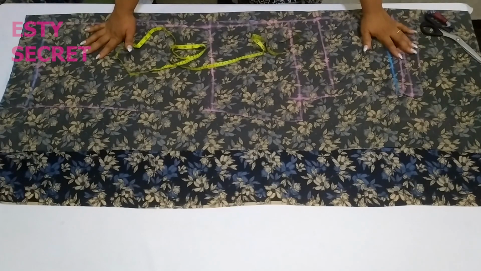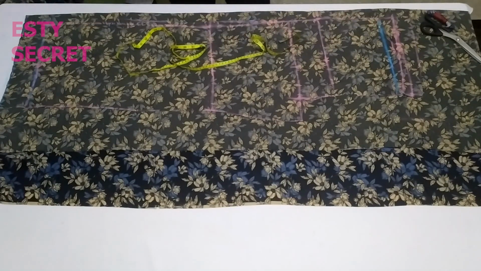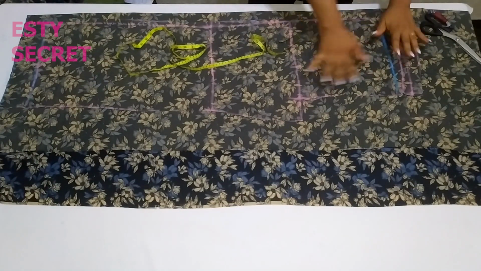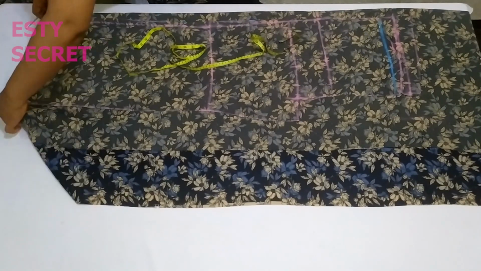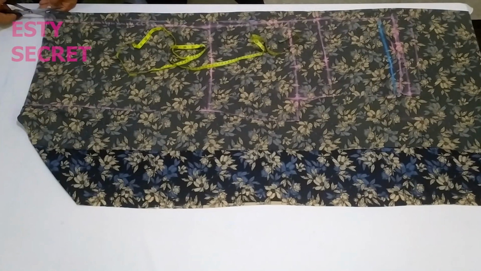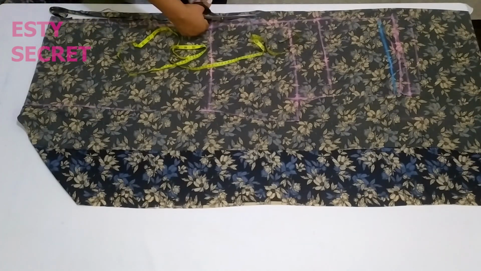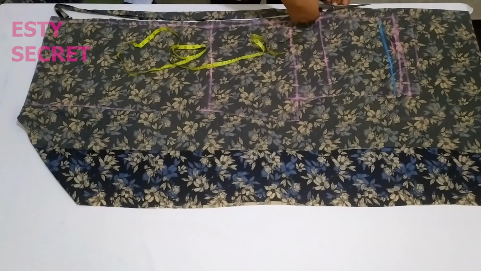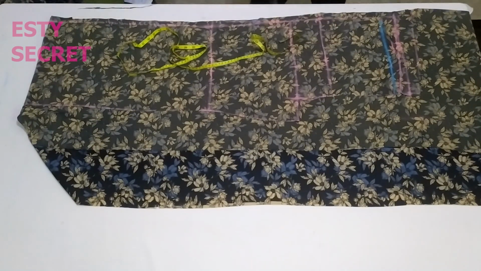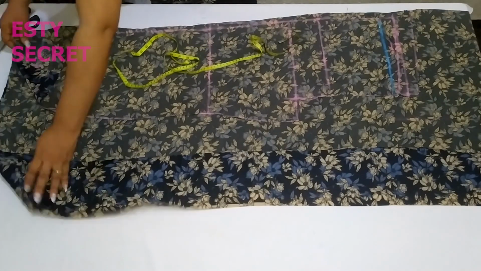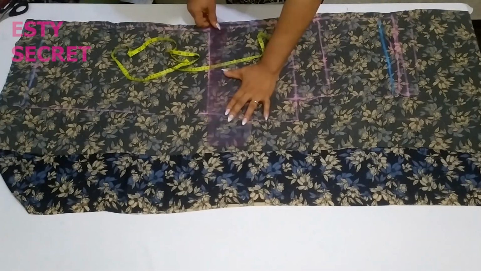So right here I have my front placed on my back fabric and I've pinned and secured it in place. So I'm just going to fold the hem over and I'm going to cut it in the shape of the front. Yes, the side of the front and back are the same.